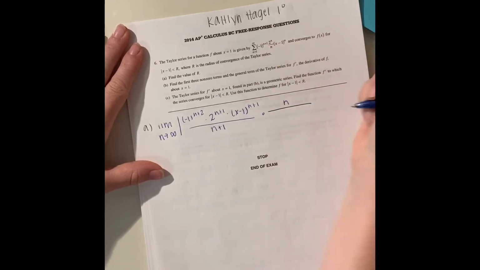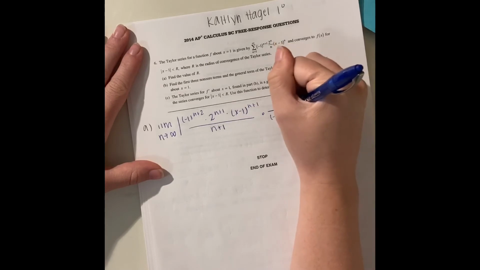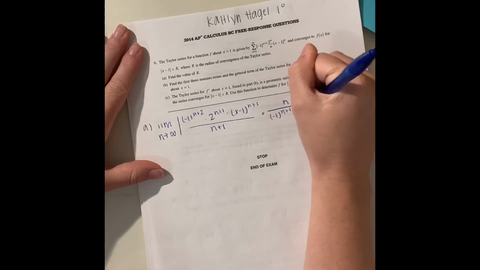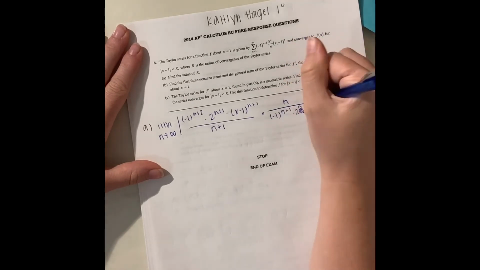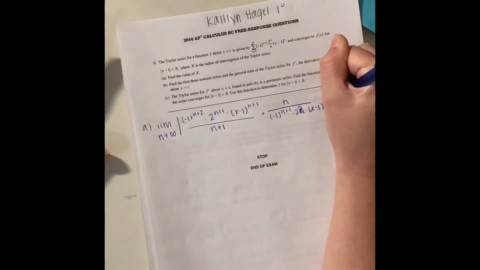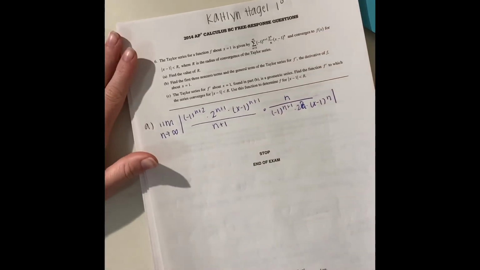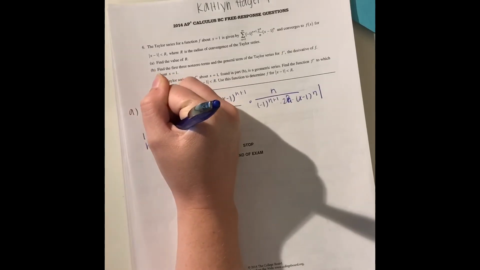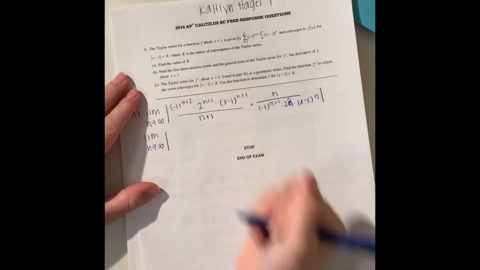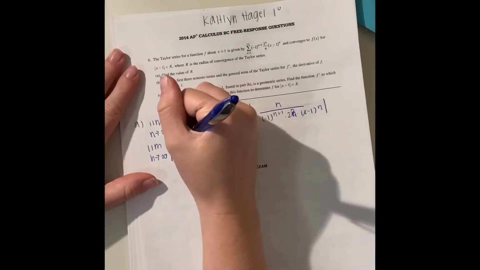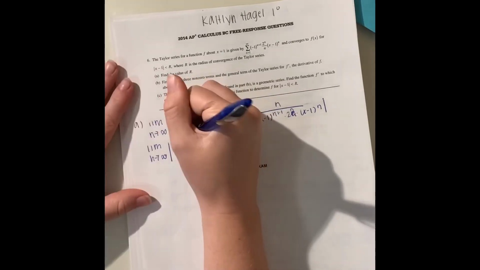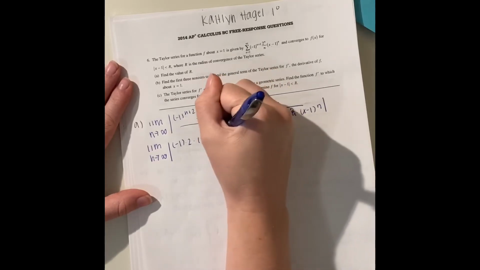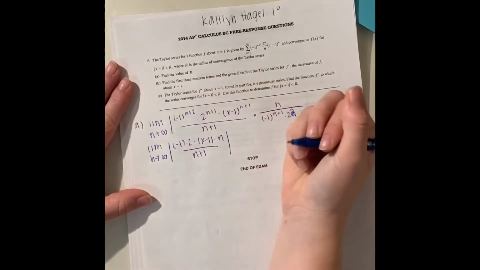And then we have to multiply by the reciprocal, so n over negative 1 to the n plus 1 times 2 to the n times x minus 1 to the n. And then now we just need to simplify this. So we go negative 1 times 2 times x minus 1 times n all over n plus 1. And then next we're going to take the limit.